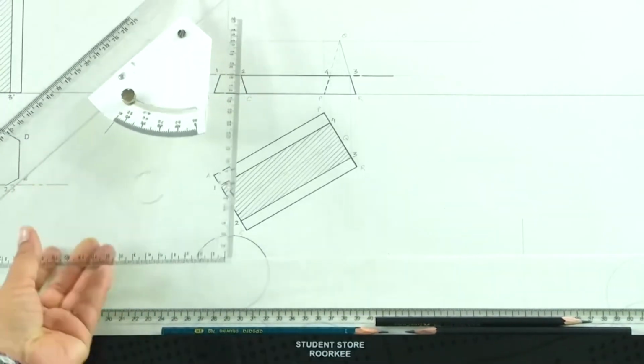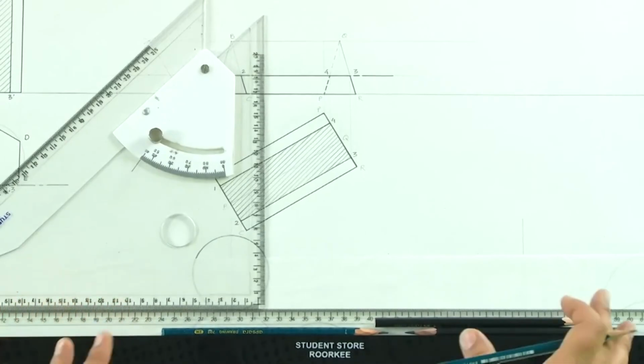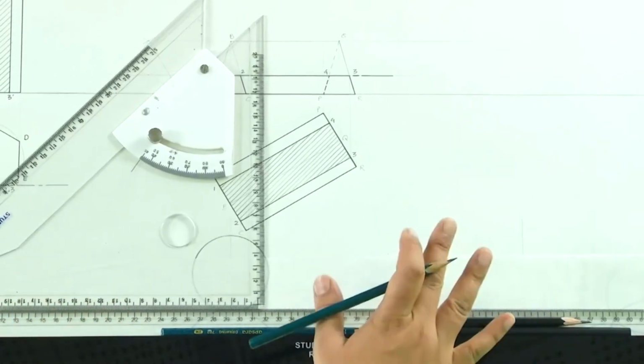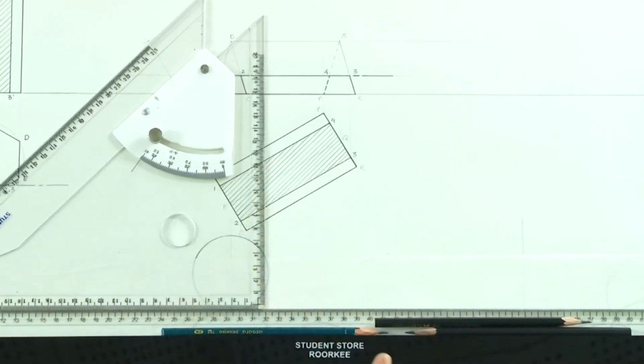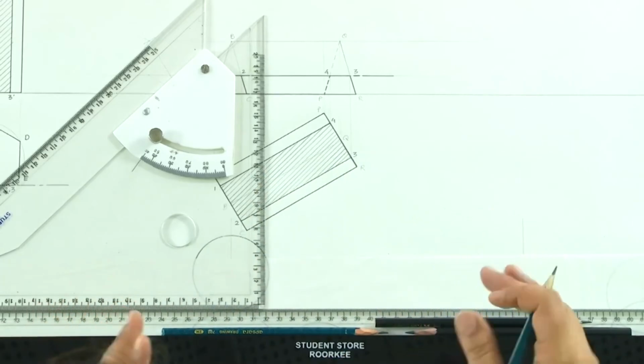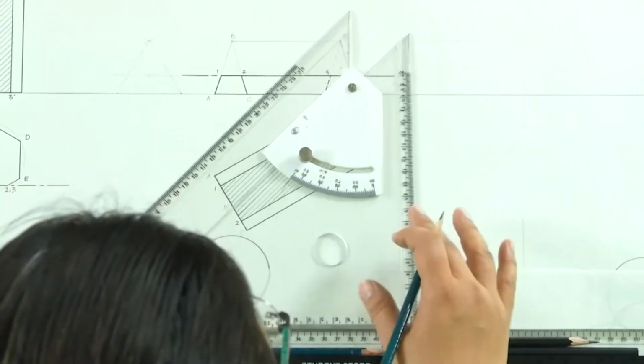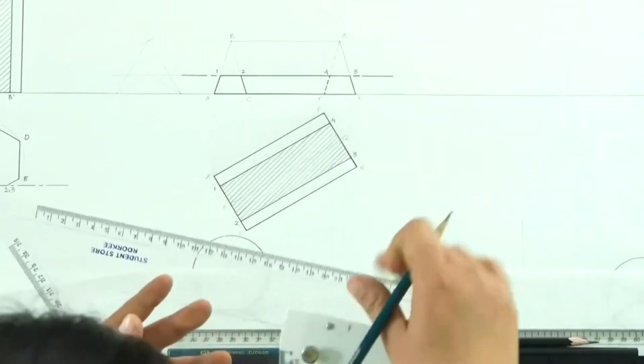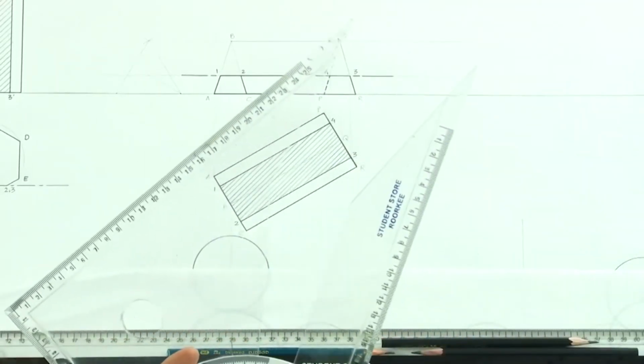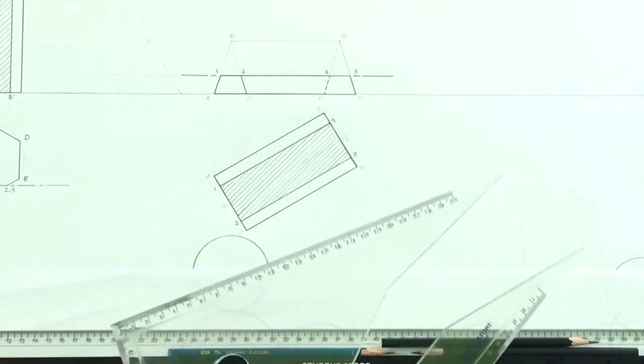We will draw a simple rectangular prism where the base is a rectangle and it is kept perpendicular to HP, but the side of the base is inclined to VP. So, let us draw a rectangular prism in this simple position.